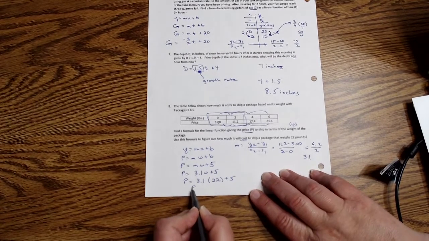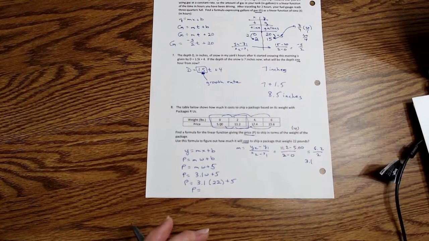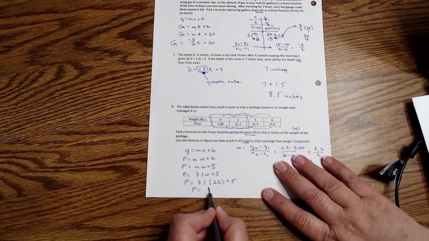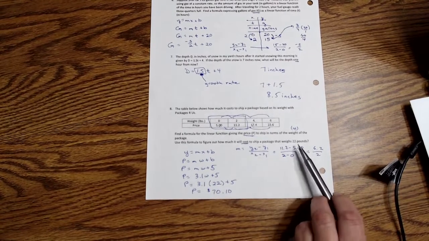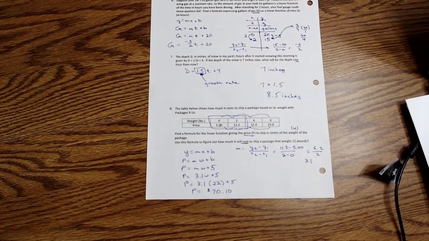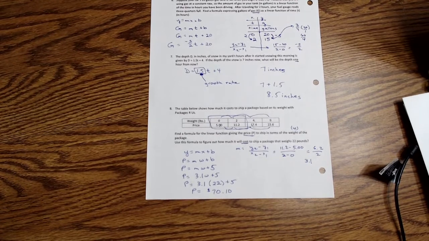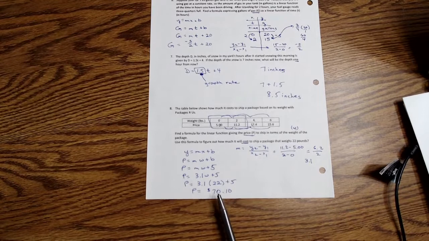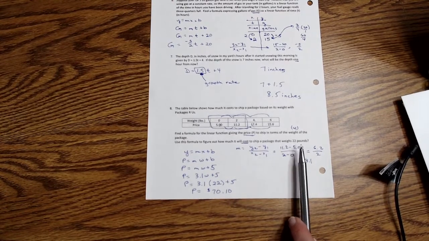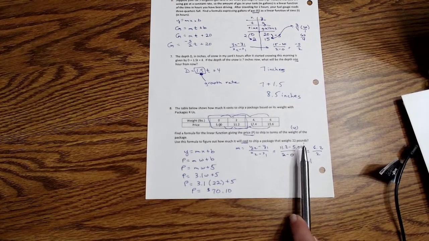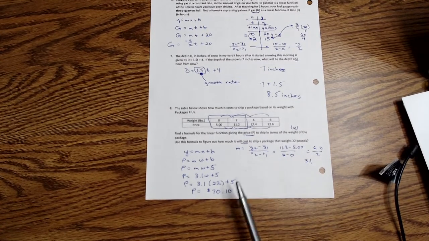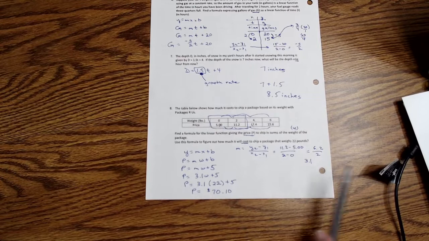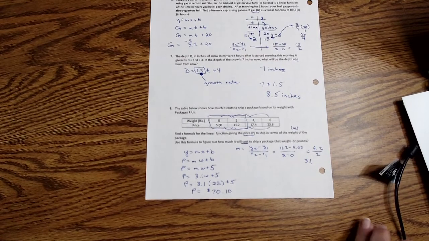Let's see if we can still get it on here. And that should be $70.10. Okay, so a 22-pound package is pretty darn expensive, but that's okay. Usually, I don't know if it's $70, but I know on Amazon they definitely do things with weight, right? And things that are heavier, they do a lot of times charge more, or it won't be prime because they want to charge more if it's heavier.